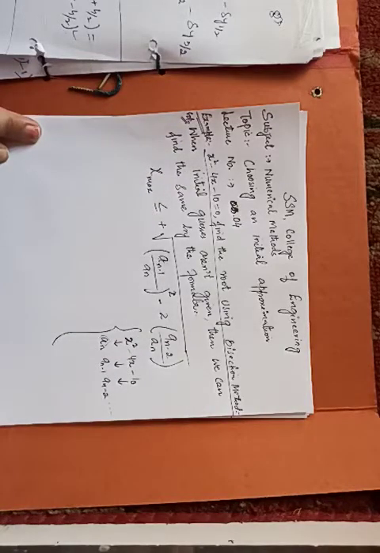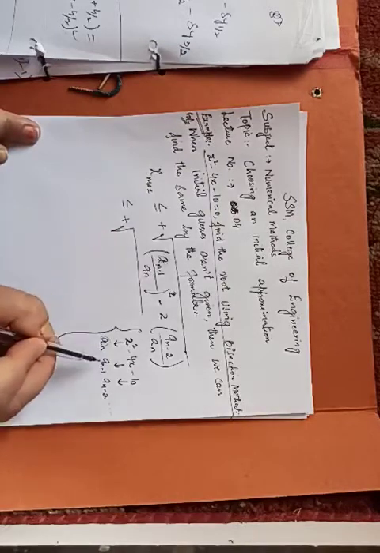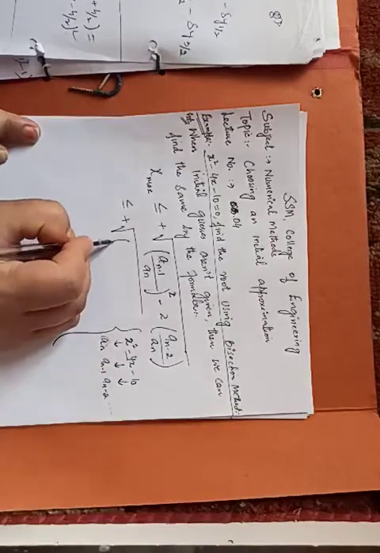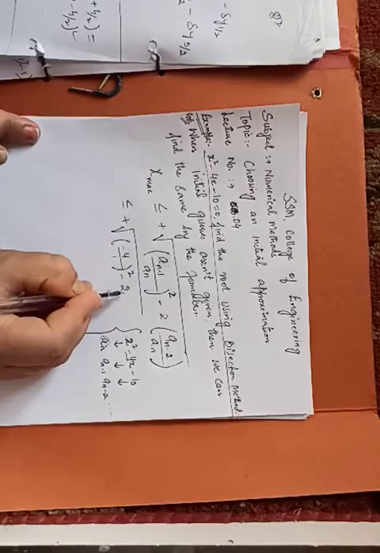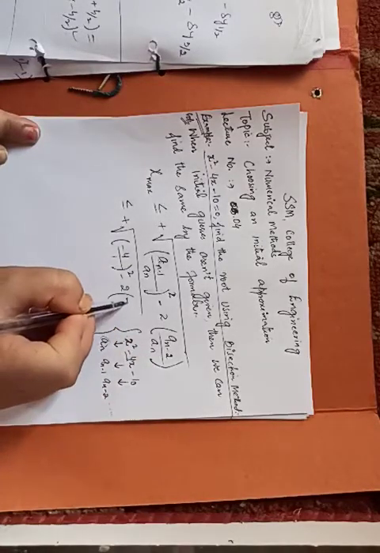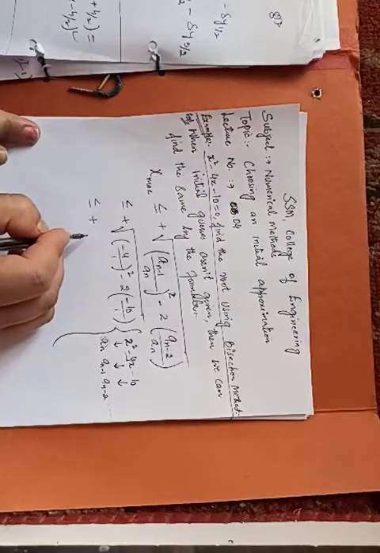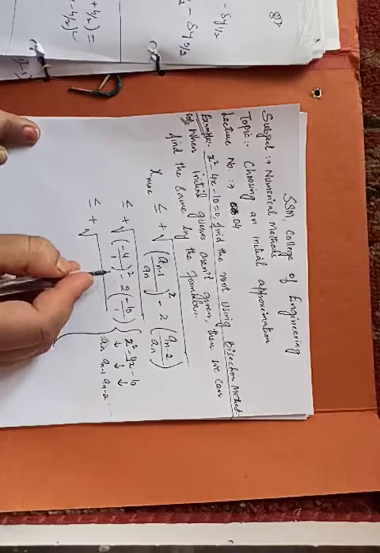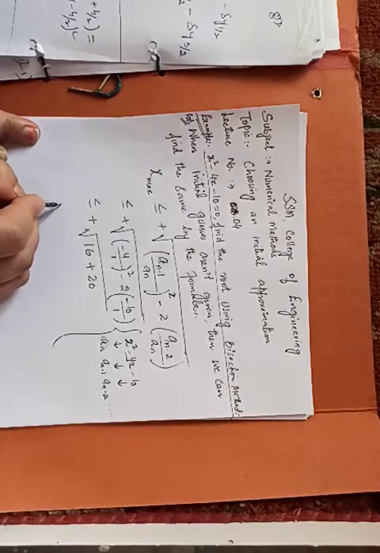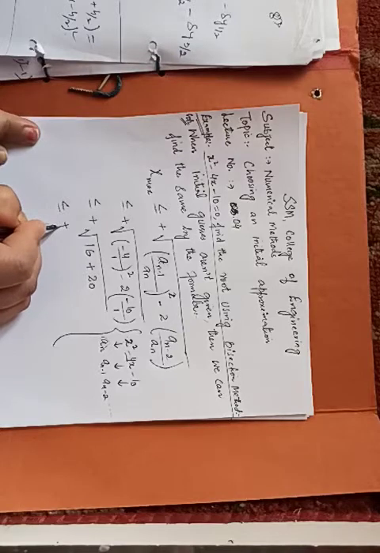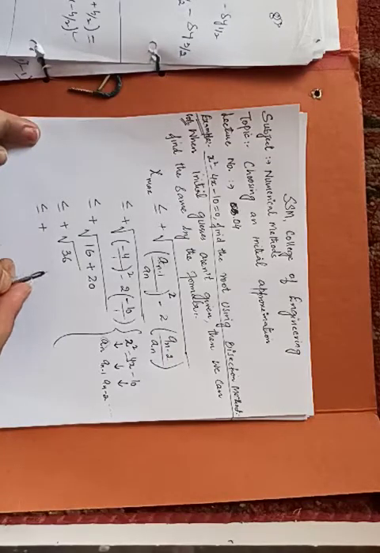So taking this equation and substituting the constant values, because we know that here a is the constant value, so less than or equal to plus minus under root of a_(n-1). a_(n-1) is the second term and the value is minus 4. So minus 4 divided by a_n, the first term, the constant, is 1, whole square, minus 2 times a_(n-2), which is 10, but the sign is minus, so minus 10 divided by 1. So less than or equal to plus minus under root of, after solving, 16 plus 20, which is 36. Under root of 36 will be 6.